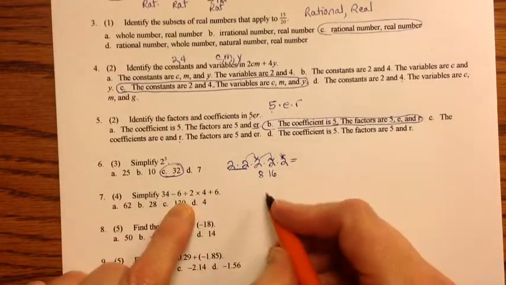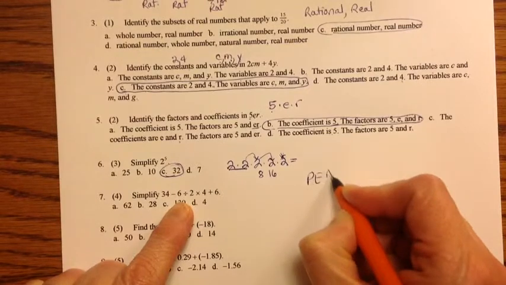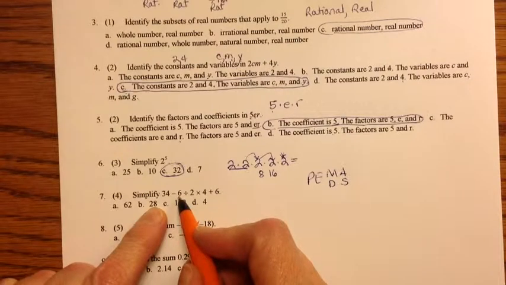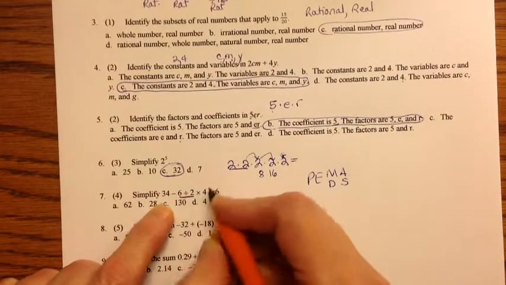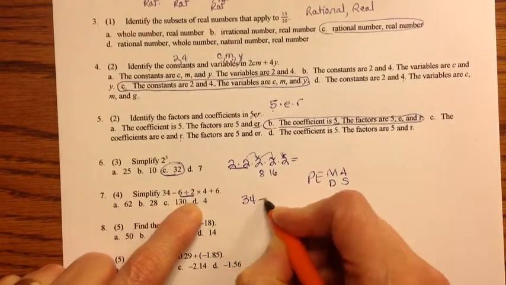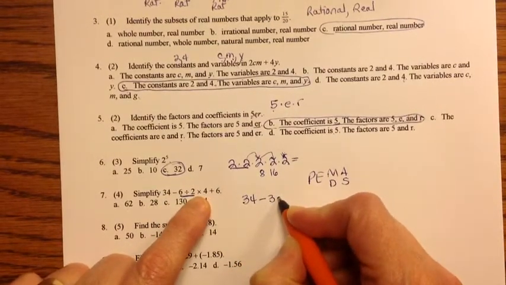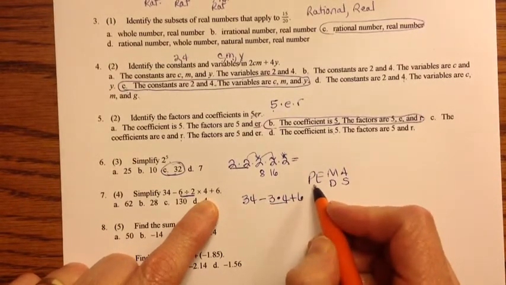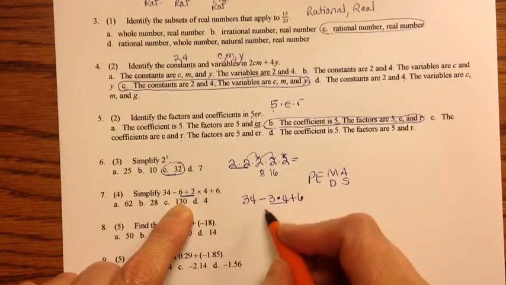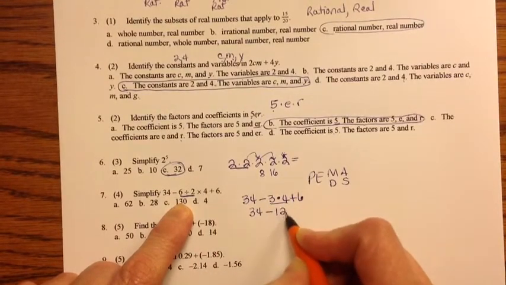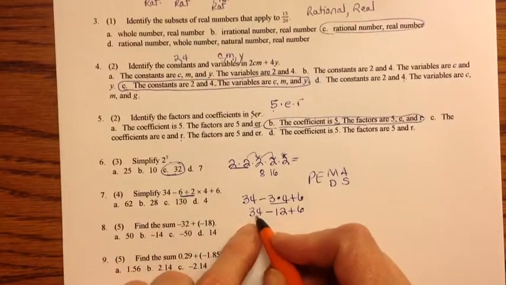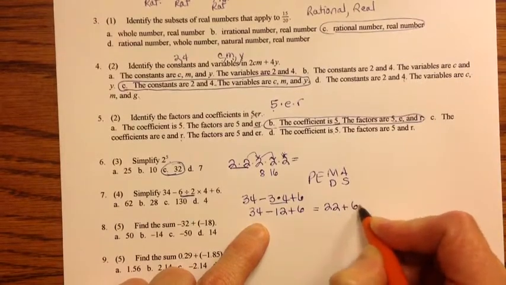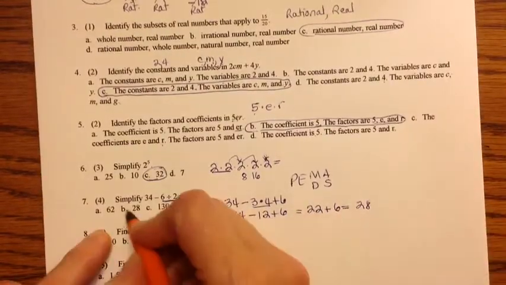Number 7, let's remember Aunt Sally. Please excuse my dear Aunt Sally. So let's go across and find multiplication or division, whichever comes first, which is the 6 divided by 2. So I've got 34 minus 3 times, I'm going to change that x to a dot, 4 plus 6. So we've still got multiplication. We didn't have any parentheses or exponents in either step. So now we've got 34 minus 12 plus 6. Now we're just adding and subtracting from the left. 34 minus 12 is 22. Plus 6, which is 28, which is B.